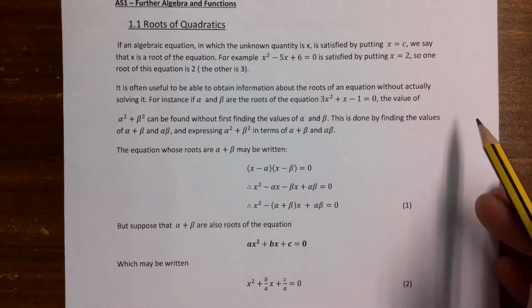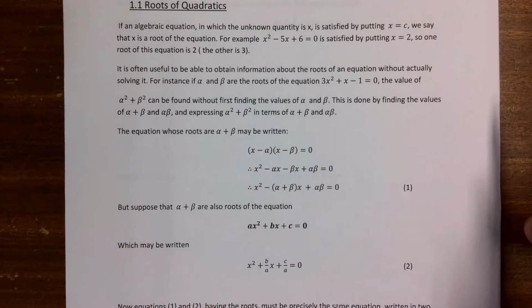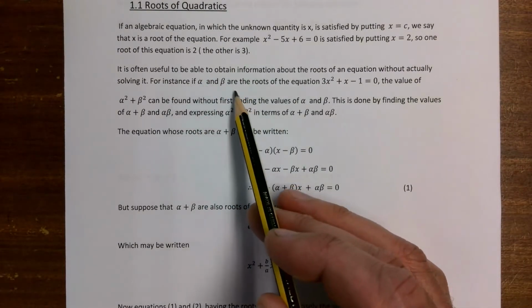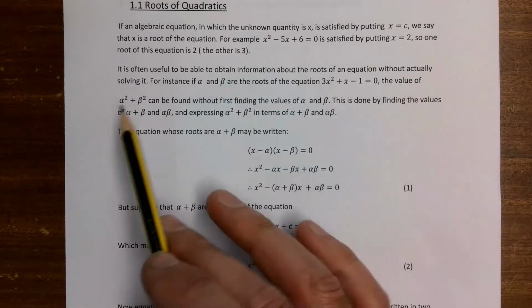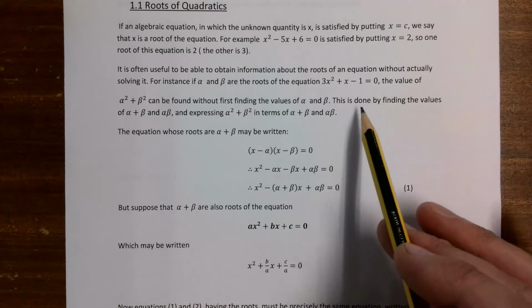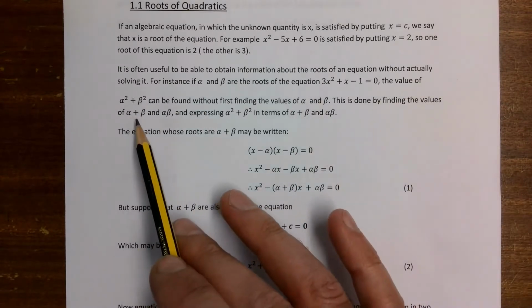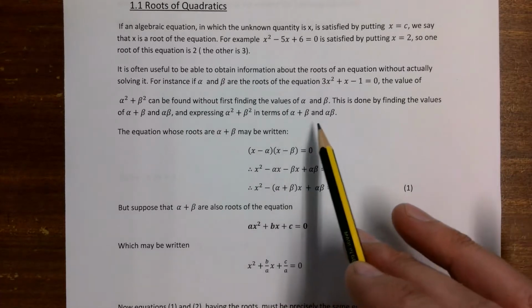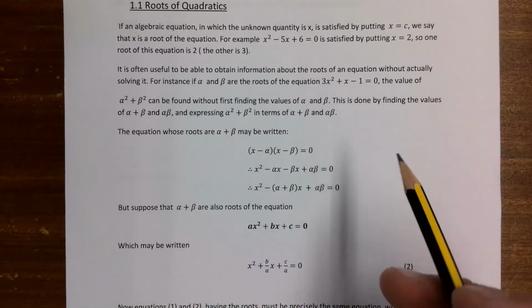It is often useful to be able to obtain information about the roots of an equation without actually solving it. For instance, if you know that alpha and beta are the roots of an equation, the values of alpha squared and beta squared can be found without actually finding the values of alpha and beta. This is done by finding the values of alpha plus beta and alpha beta. I'll explain a bit more about that later.